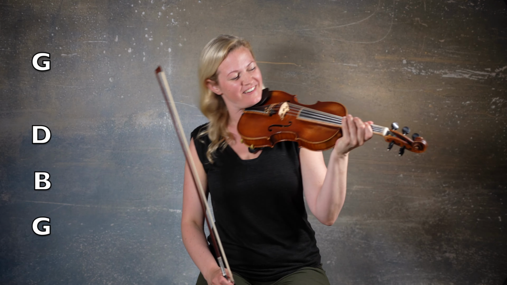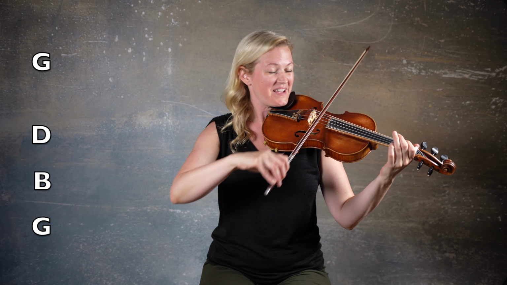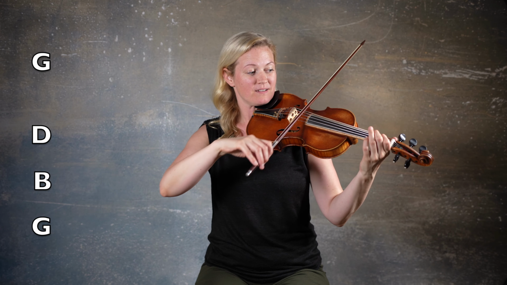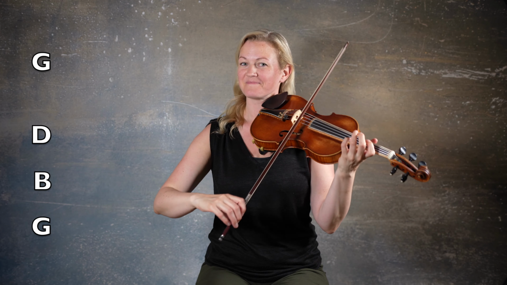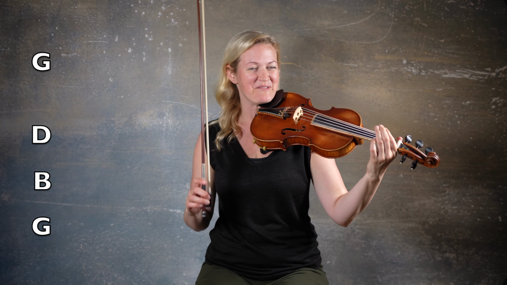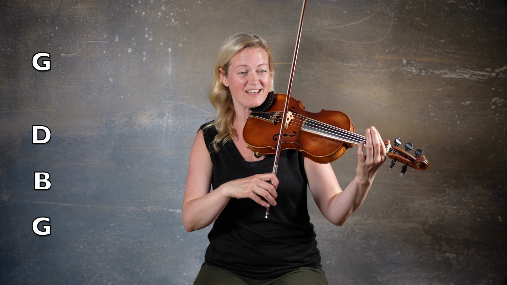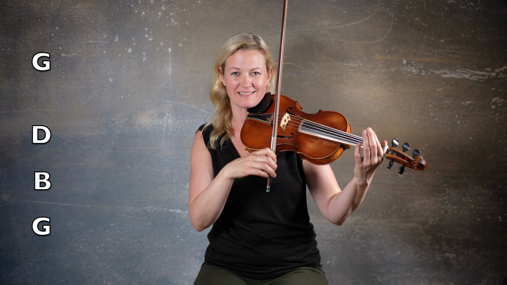So now we're going to play a G major scale with C sharp instead of C. Very unpedagogic emphasis in that sentence. Okay, so this is the tricky part. The 3 is gonna be high. Okay, from the beginning, from the scale of G with D major key signature.